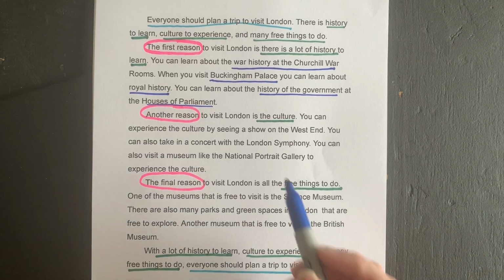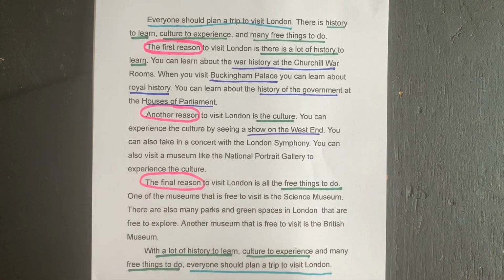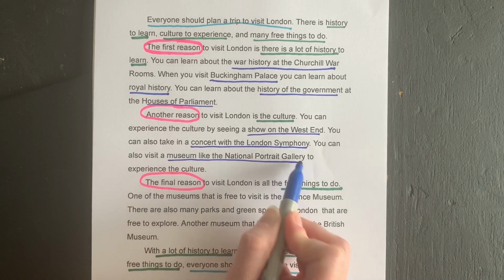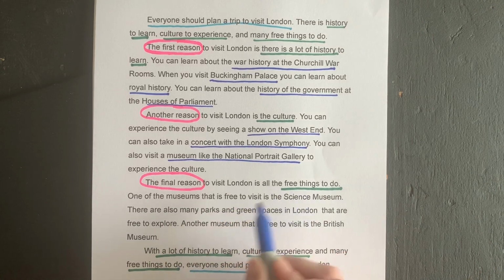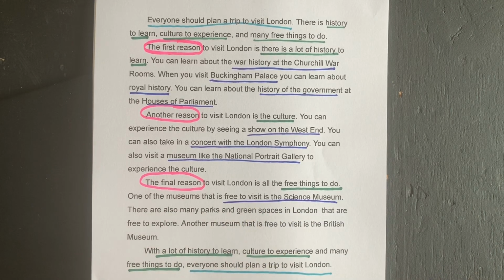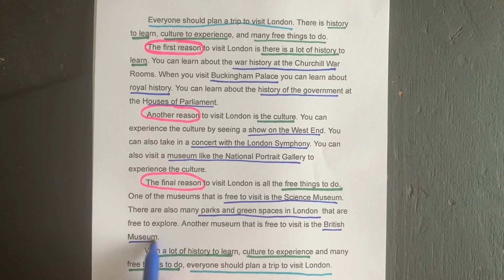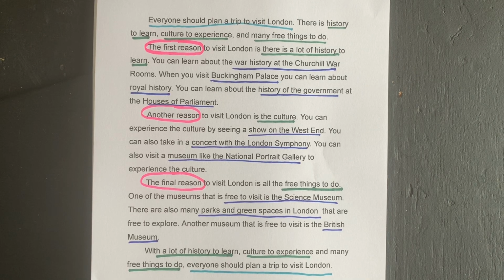And then the next one about culture, we talked about seeing a show on the West End, a concert with the London Symphony, and museums like the National Portrait Gallery. So again, we included 3 details for our reason. Then we'll check the final paragraph. And we talked about the free things to do. So we talked about the Science Museum being free, the parks and green spaces in London, and the British Museum. So again, we gave 3 details for our reason. If you go on your scavenger hunt and you can find all those parts, that means you included everything you needed.